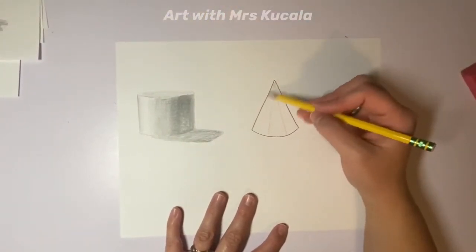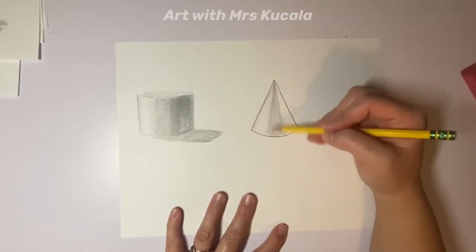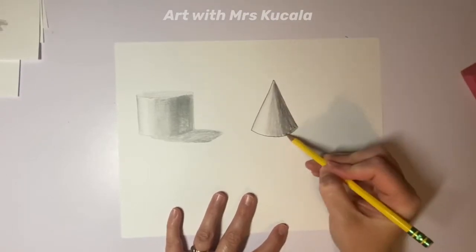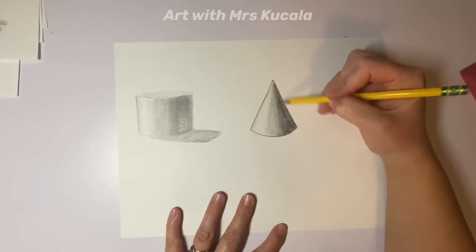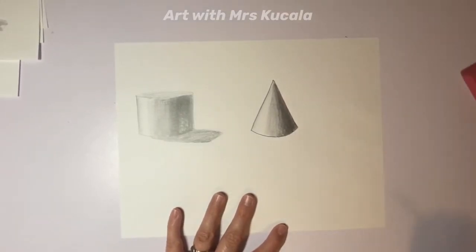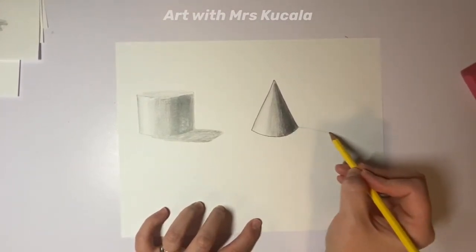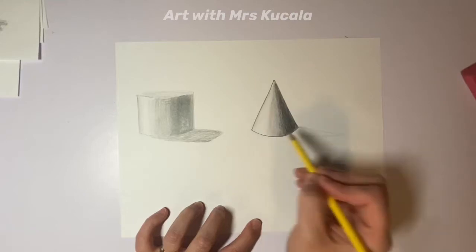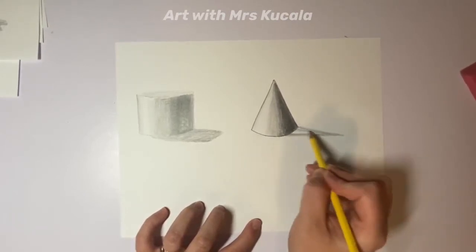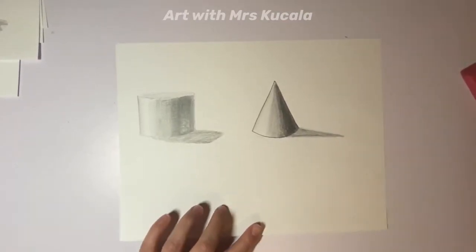Now since the light is coming from the same area as it is from the cylinder, I'm going to start with a very light value over on that side of the cone, and then I'm going to work darker and darker as I go towards the other side. And just like our other objects, we're going to do a cast shadow on the cone. Cast shadow is going to be at a point over there. You can see it comes to a point where you would imagine that the shadow would create a point where the top of the cone is there.